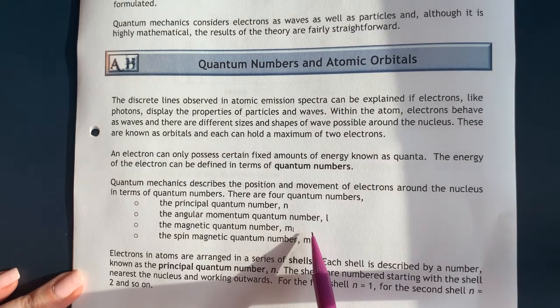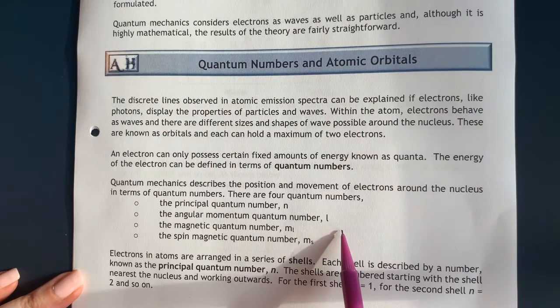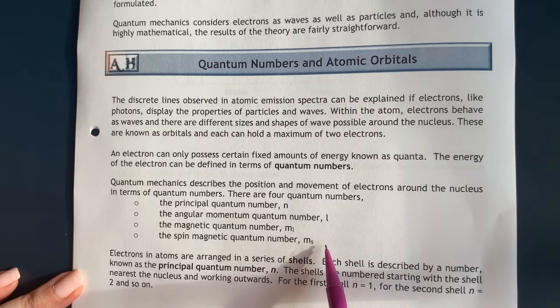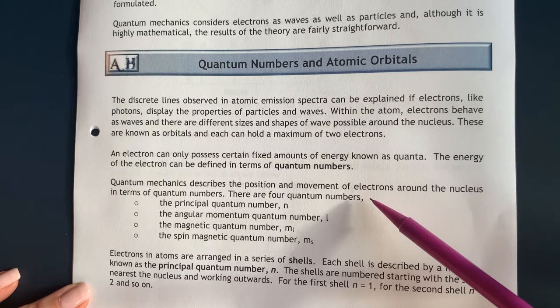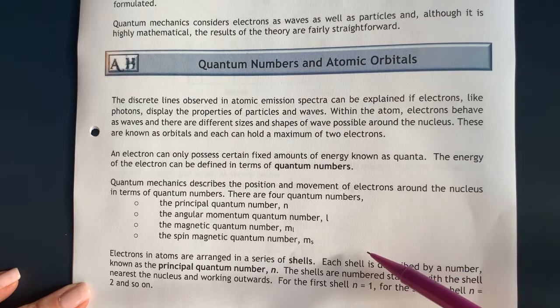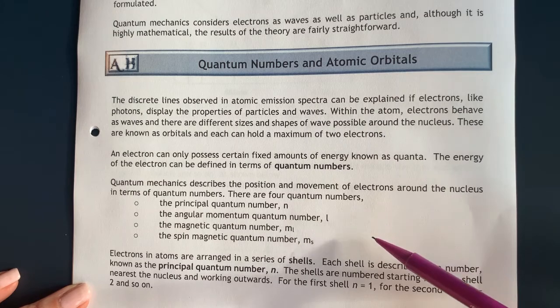So for example, if an electron was in a p orbital, is it in px, py or pz? And the spin magnetic quantum number is just about whether the electron is spinning in one direction or in another. So these 4 numbers are used almost to give a house number and postcode for an electron, which is totally unique to that electron.